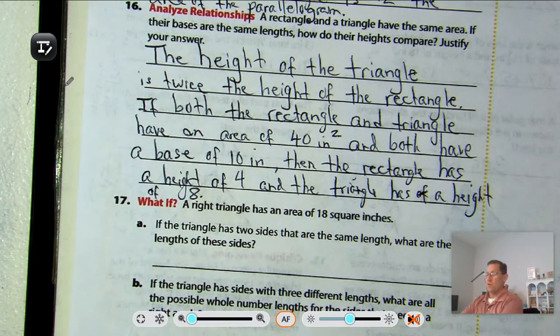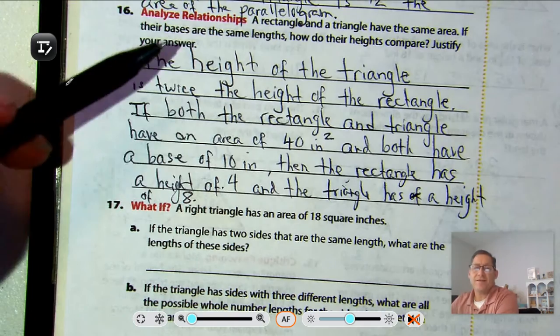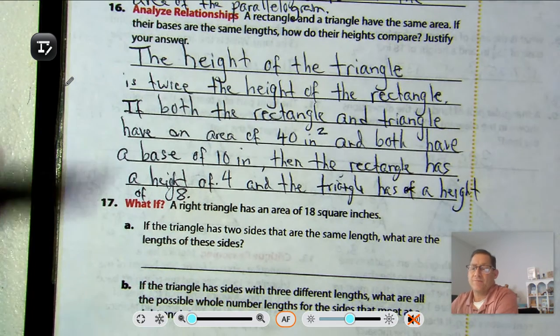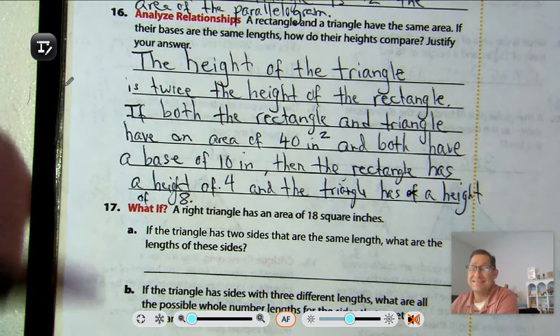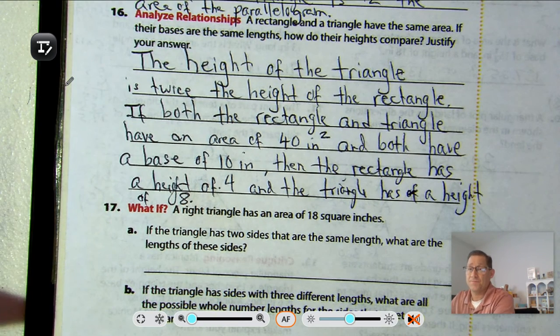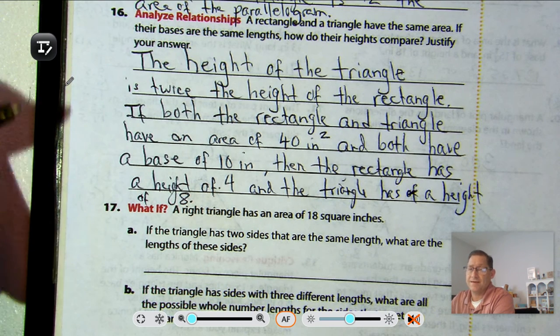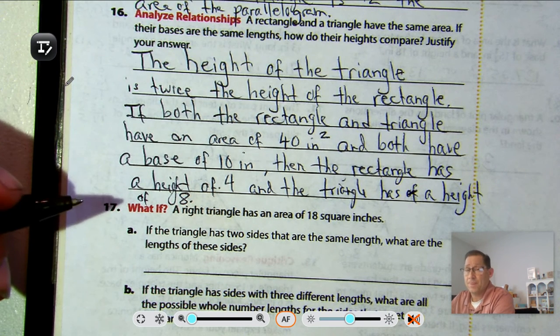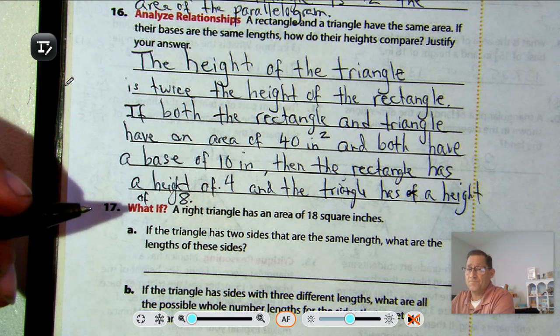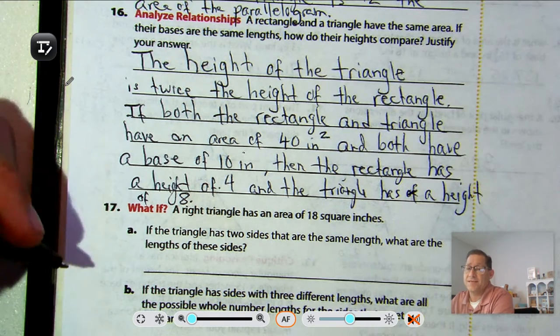Okay, why is that? Well, let's go through the whole thing. The height of the triangle is going to be twice the height of the rectangle if they have the same area and their bases are the same. The only difference between the formula for a triangle and a parallelogram is that in a triangle you have to take half, right? Well, if the bases are the same, the only way to have them be equal is to double the height of the triangle.